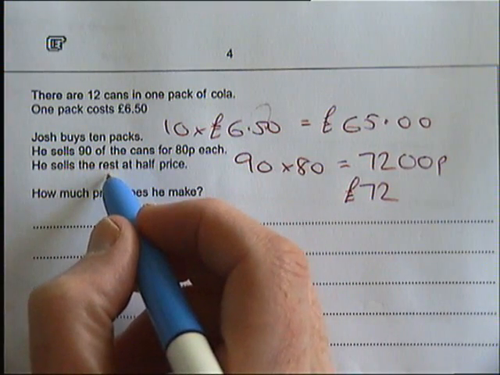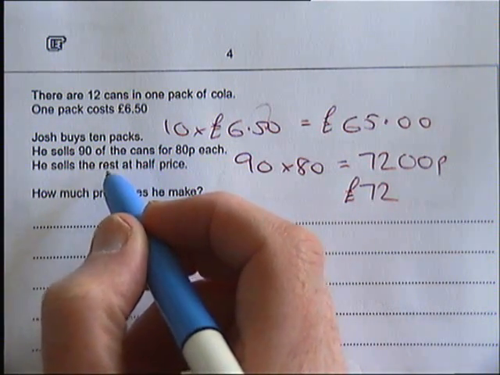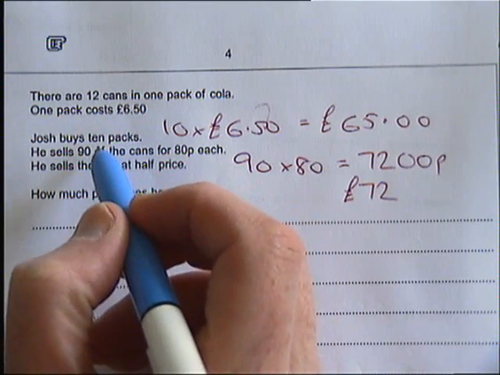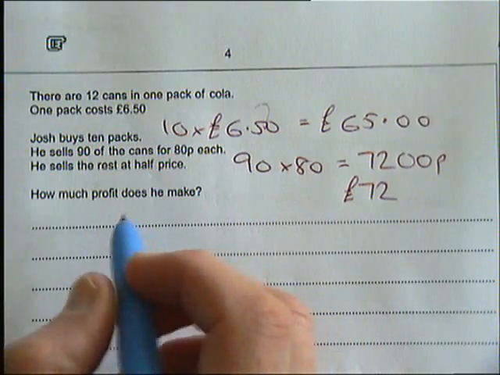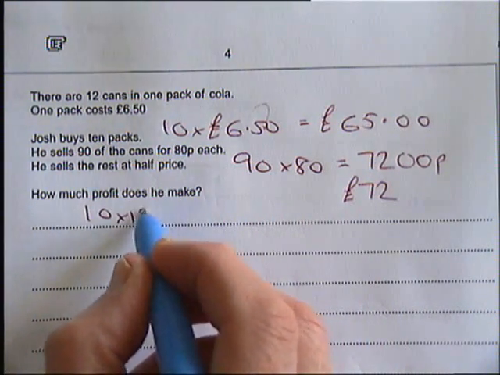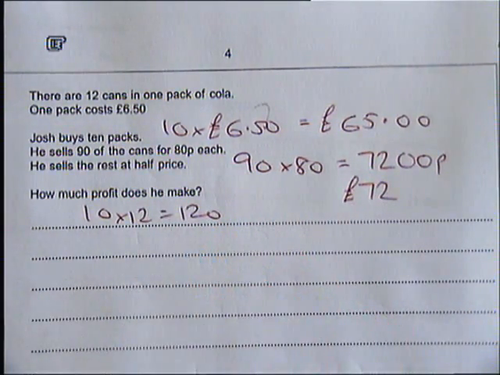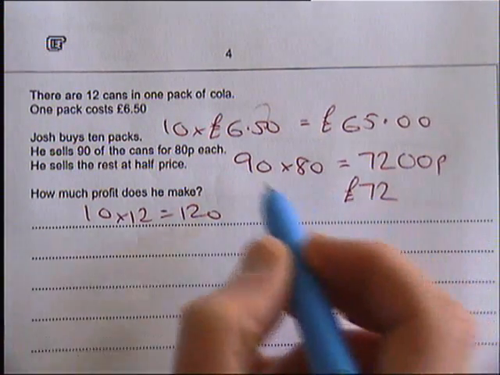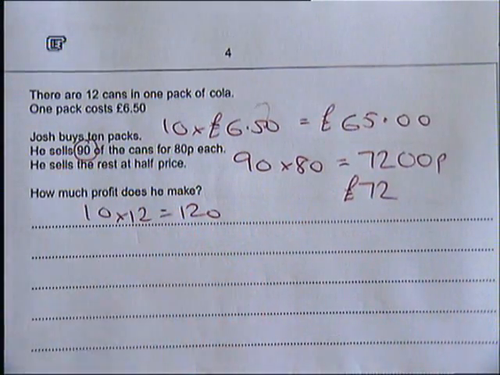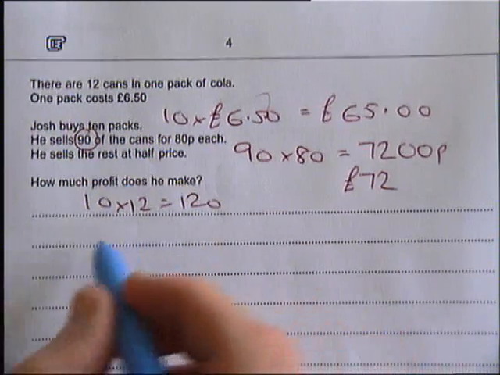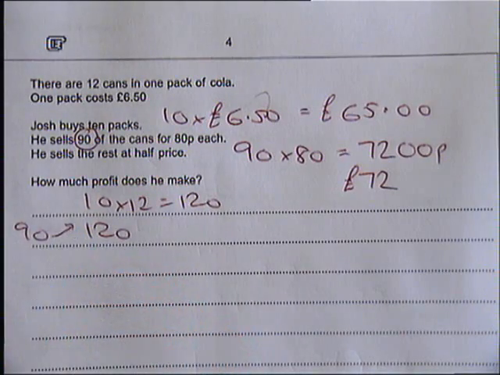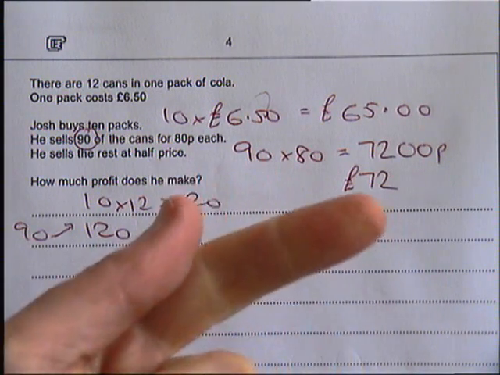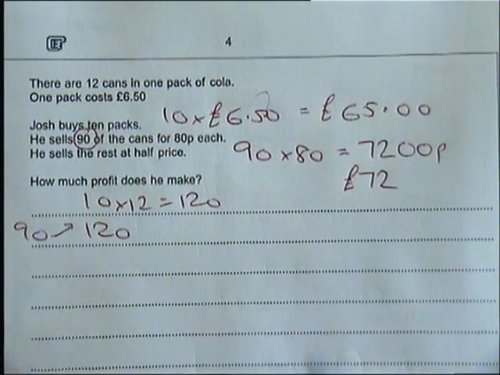Then he sells the rest of them. Well, hang on, let's find out what the rest of them is. He bought 10 packs of 12 cans. So altogether, he bought 10 lots of 12, which is 120 cans. So we've just worked out what he did with 90 of them. The rest will be how many you need to get from 90 up to 120. If we count up in tens, that's 10 would be 100, then 110, 120 is 30.